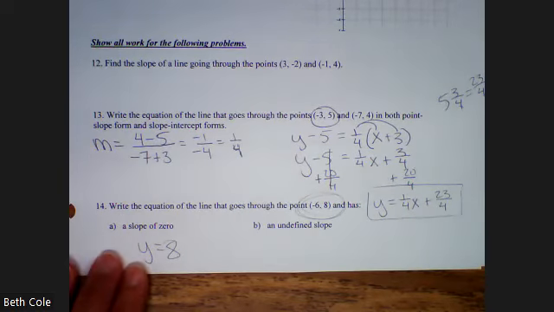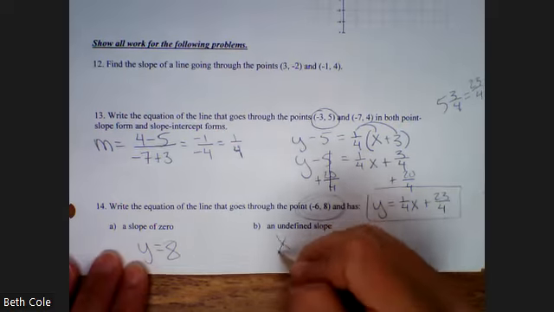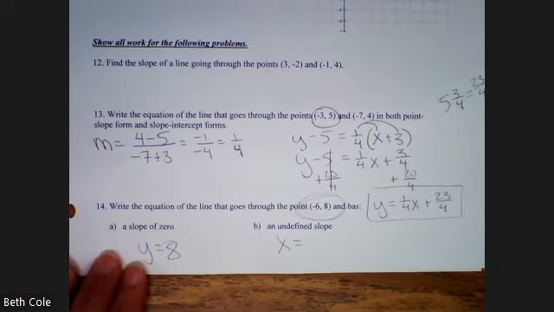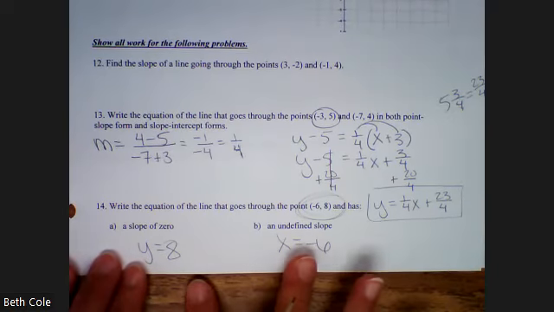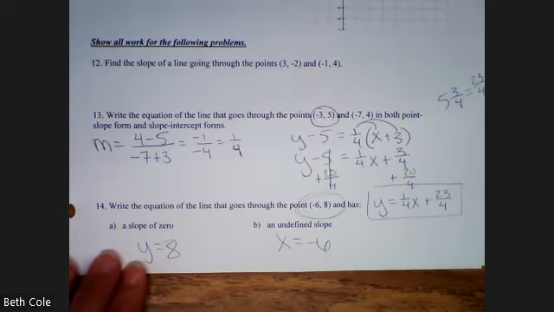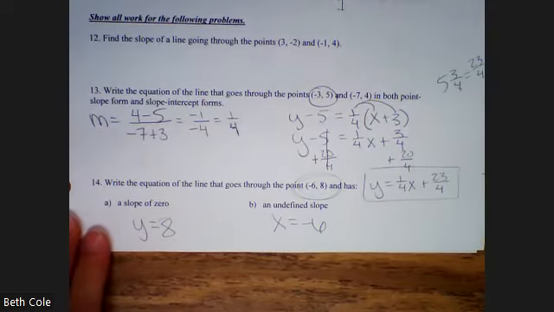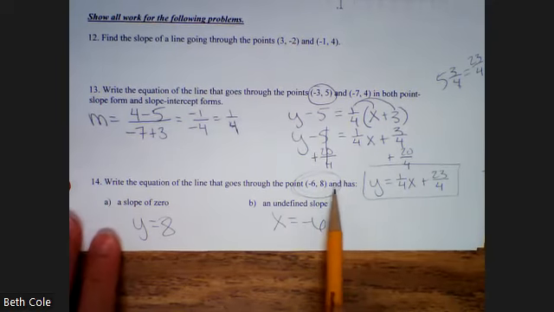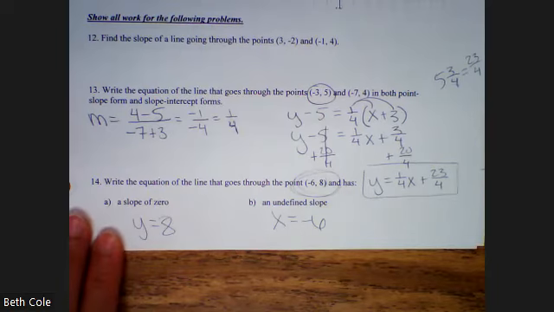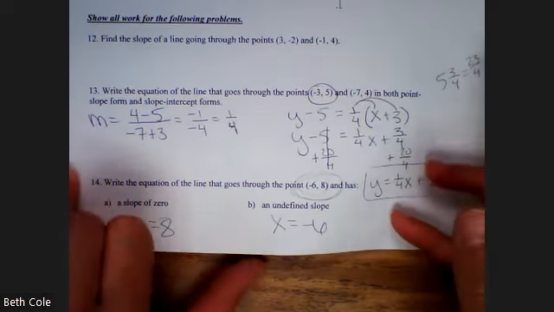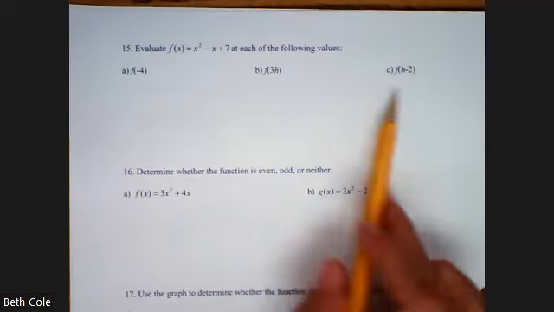Undefined would be this way. Vertical means it's x equals. What's the x part of that point? That's both easy and hard, if you know what I mean, because it's like one's one way and one's the other. So just be careful. Yes, ma'am. Y equals 8. That's the y part of the point. And then x equals. Right, on the back. Here, you're just plugging these in.